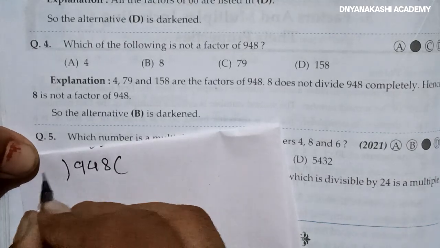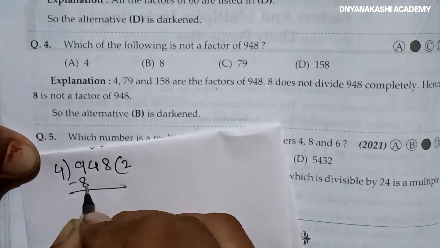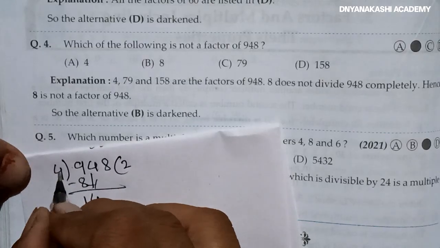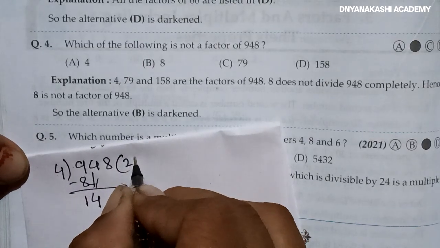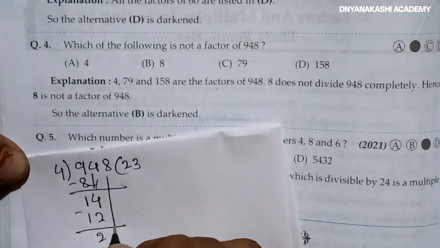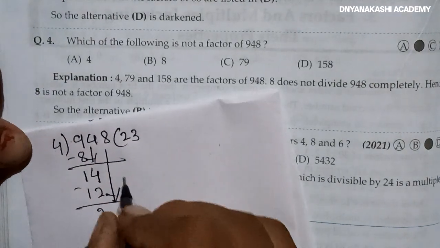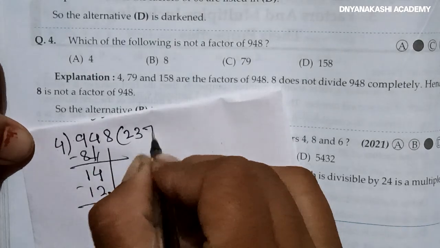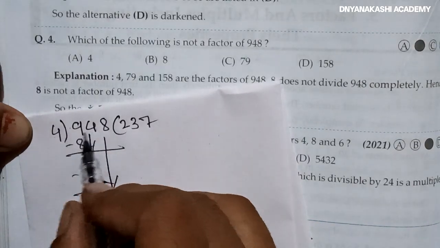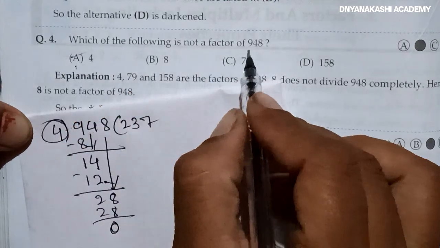948 divided by 4. 4 2s are 8, and 9 minus 8 is 1. 4 take down. 4 3s are 12, and the remainder is 2. I take the 8 down. 4 7s are 28. The remainder is 0, and 948 is completely divisible by 4. That's why 4 is a factor of this number.